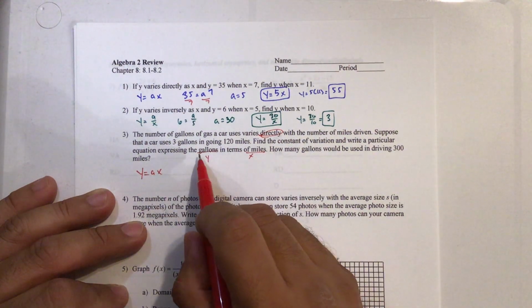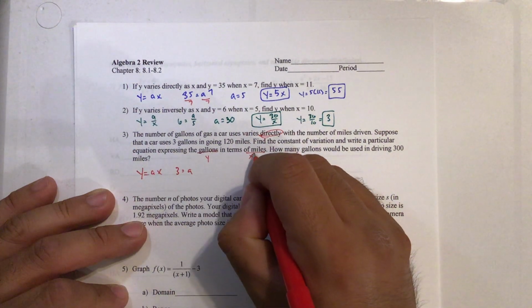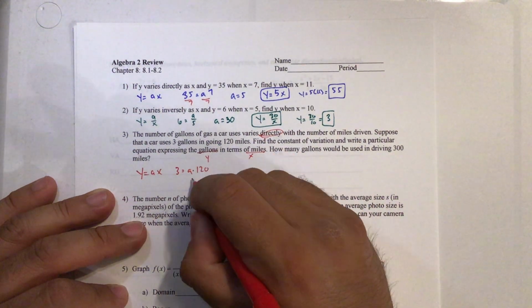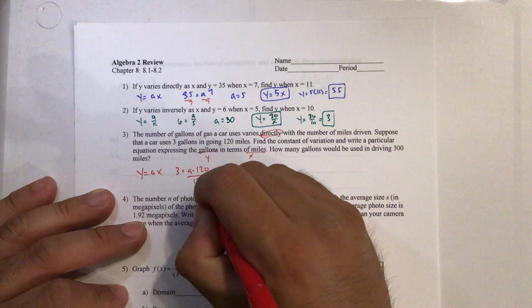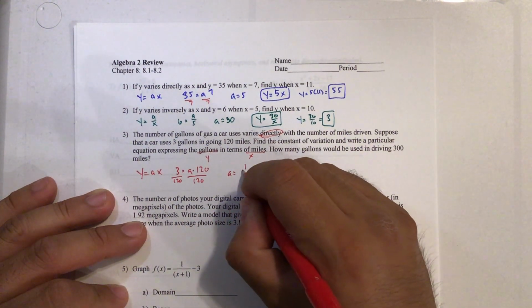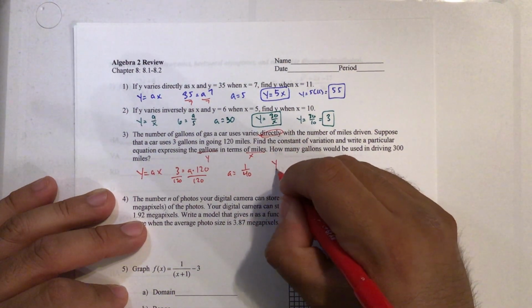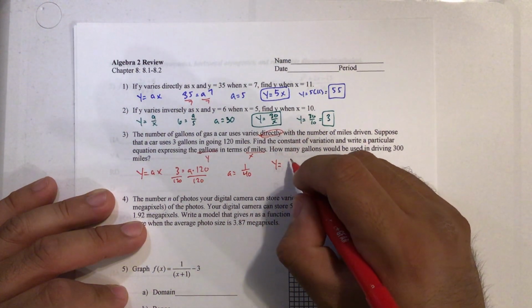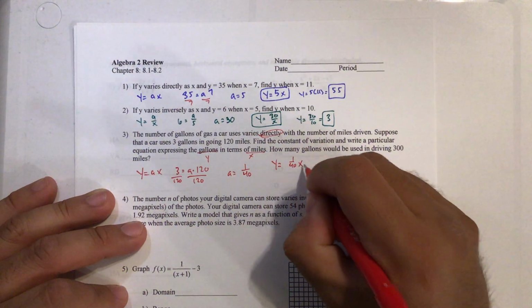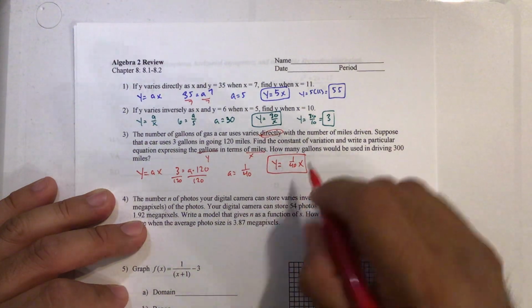So we're going to go ahead and plug in gallons is 3, a times miles is 120. If we divide both sides by 120, a is equal to 1 over 40. So my particular equation would be y equals 1/40 of x.